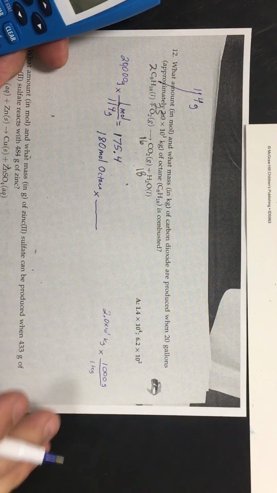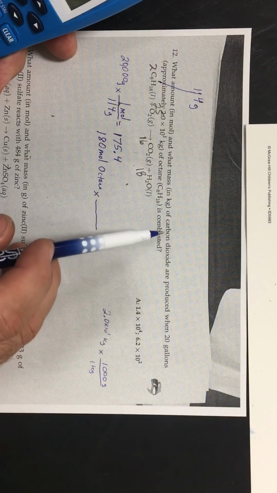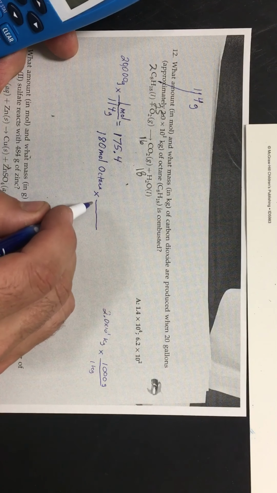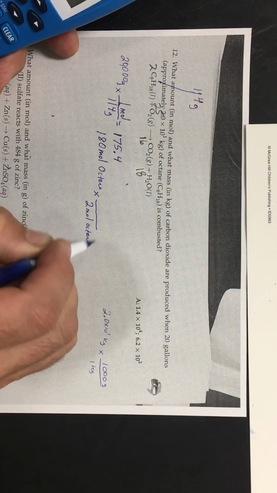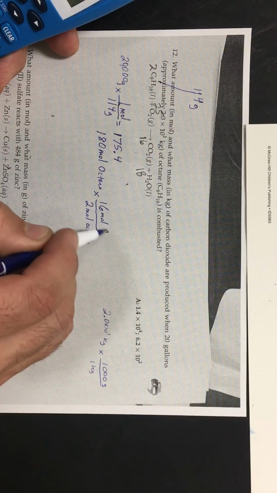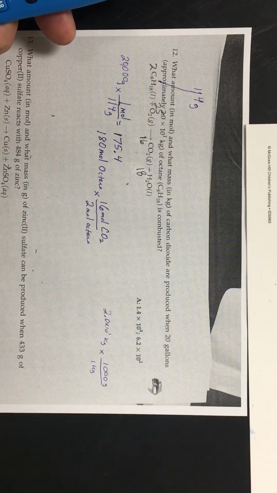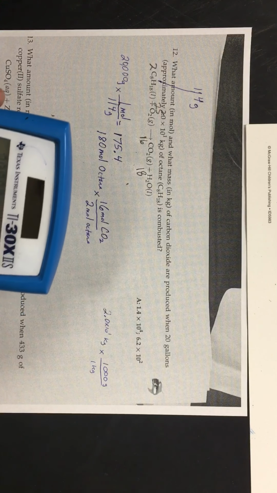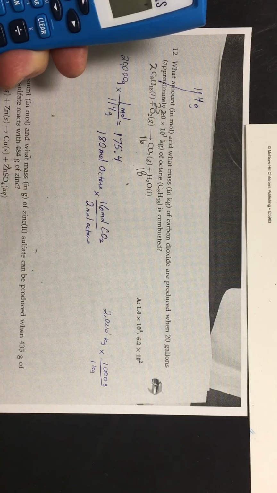So now I'm going to look at the mole to mole ratio for carbon dioxide and octane. For every 2 moles of octane, I'm going to generate 16 moles of CO2. So it's basically a 1 to 8 factor there. I already have that mole number of octane, so I'm just going to multiply that by 16 and divide by 2.